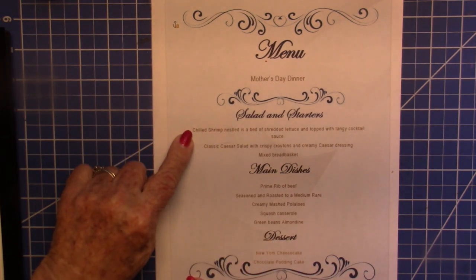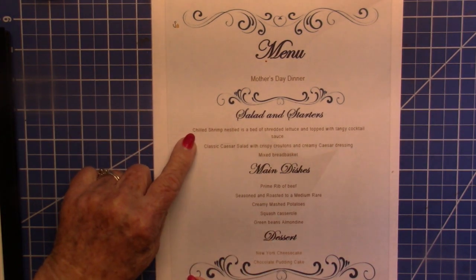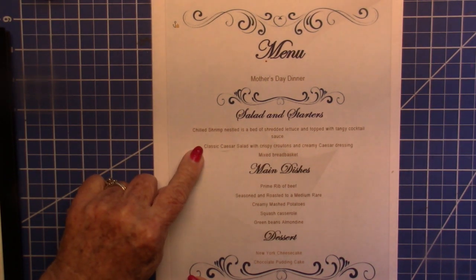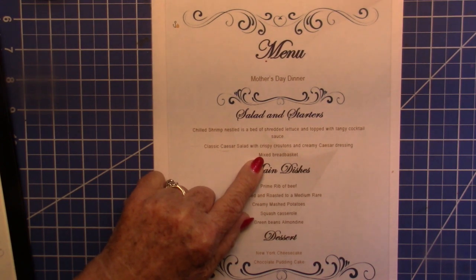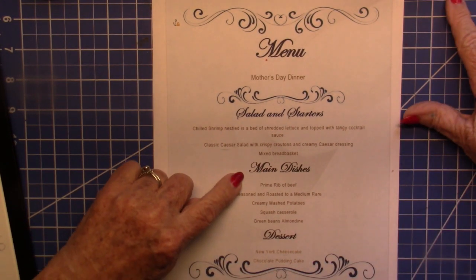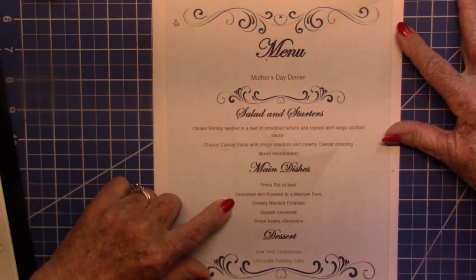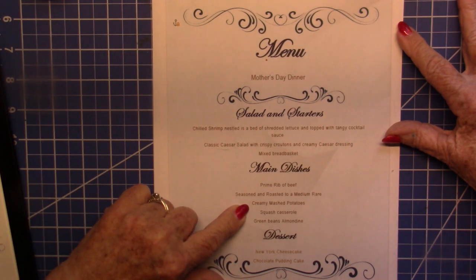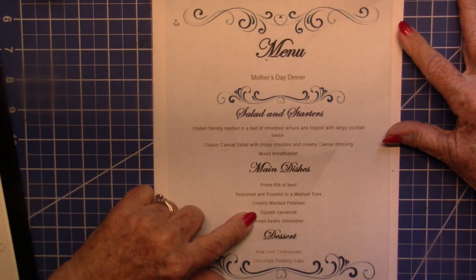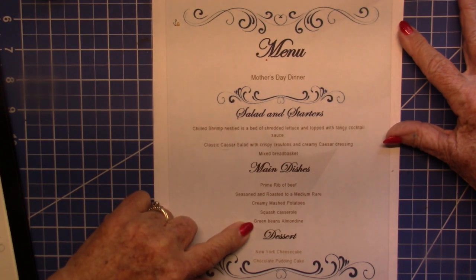I don't know if this shows up too well on camera, but I will read what it says. It says chilled shrimp nestled in a bed of shredded lettuce and topped with a tangy cocktail sauce, followed by a classic Caesar salad with crispy croutons and creamy Caesar dressing and a mixed bread basket. Then the main dishes: prime rib of beef, seasoned and roasted to a medium rare, creamy mashed potatoes, squash casserole, and green beans almondine.